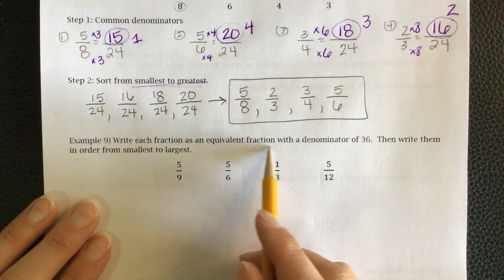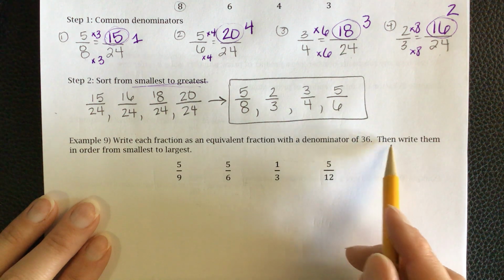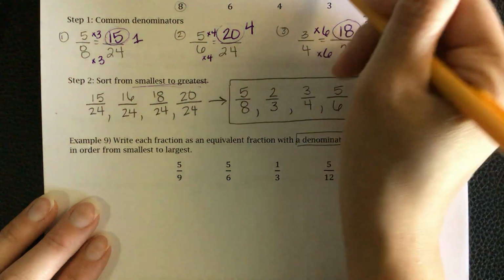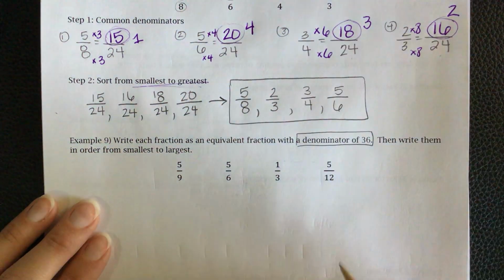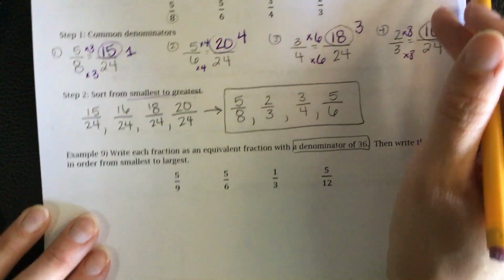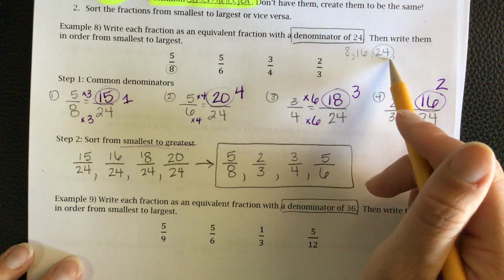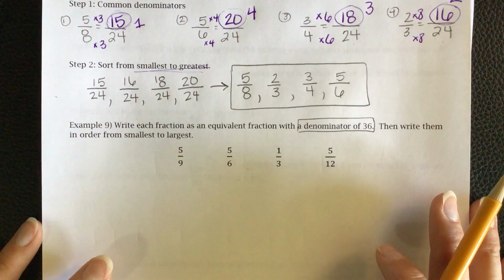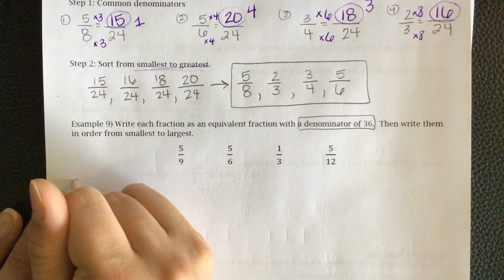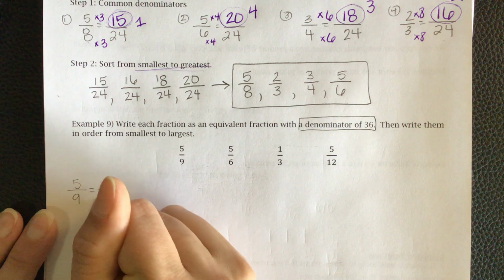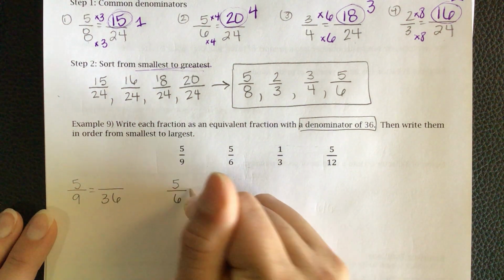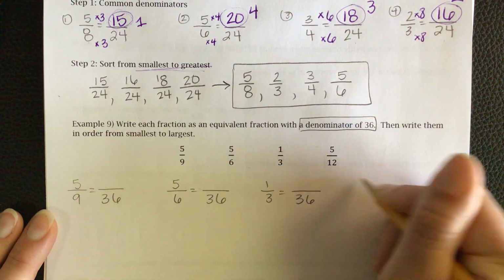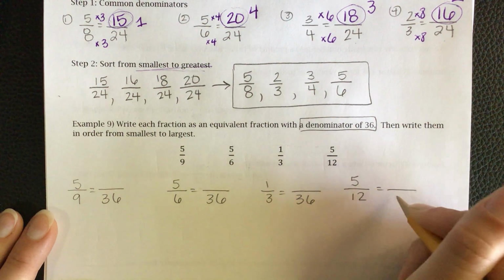Write each fraction as an equivalent fraction with a denominator of 36. Then write them in order from smallest to largest. So in this case, I give you the denominator. I did the same thing in the last one and I didn't realize it, but I will get into how to figure out that it's a denominator of 24, and how I'm not going to always tell you and how you can figure that out sooner than later. So here we go. Denominator of 36 for each of them. So we have 5/9 to 36, 5/6 to 36, 1/3 to 36, and 5/12 to 36.